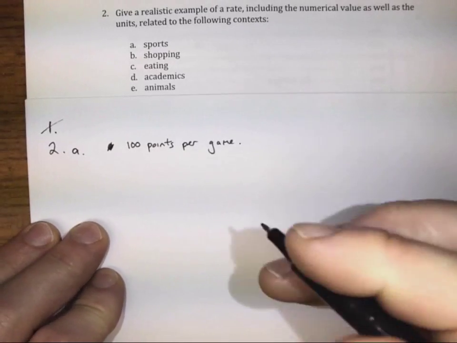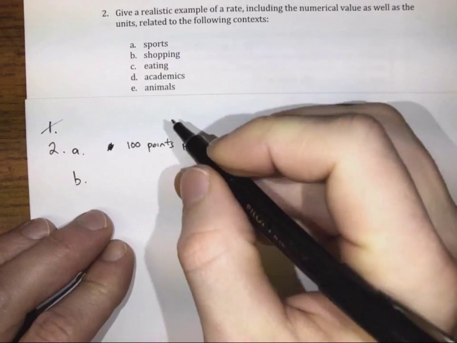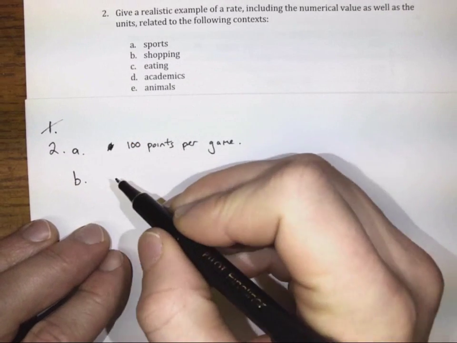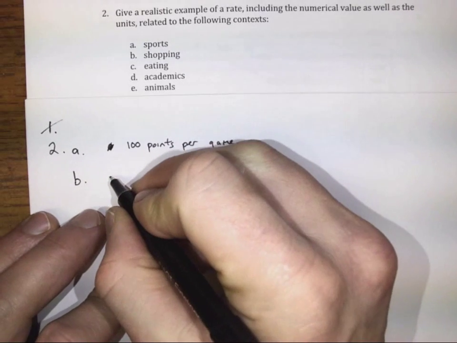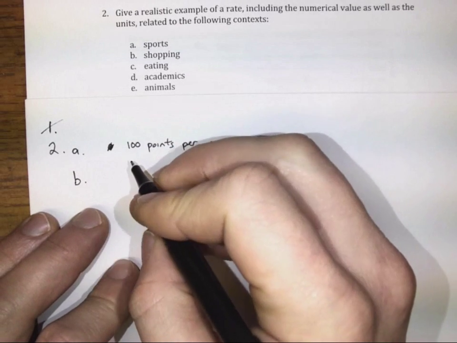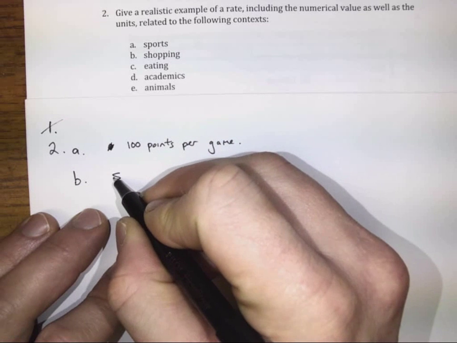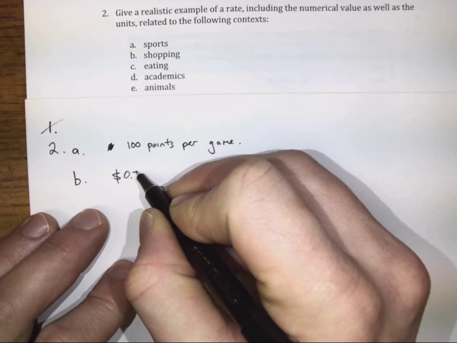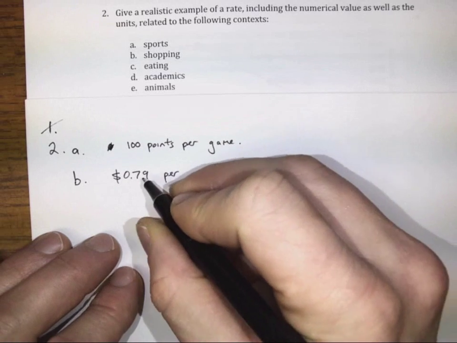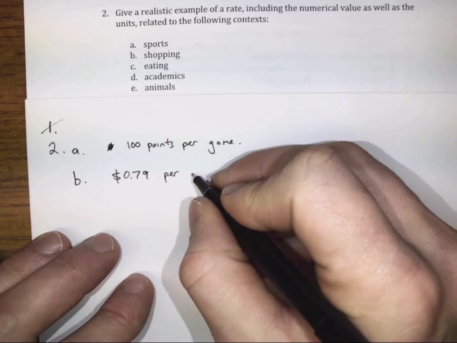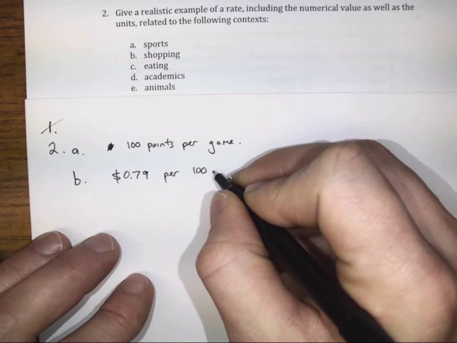That'd be a basketball sort of rate. How about for shopping? I can think of the bulk food section, and I might think of, say, $0.79 per 100 grams of something.